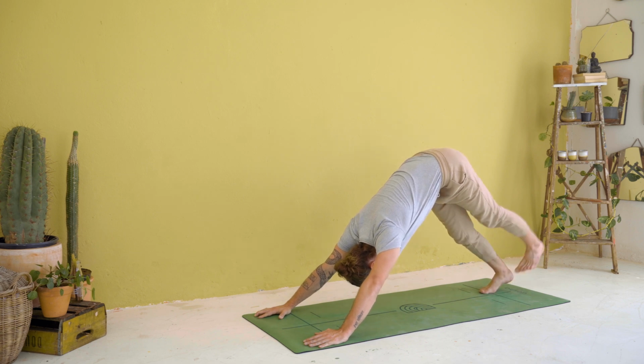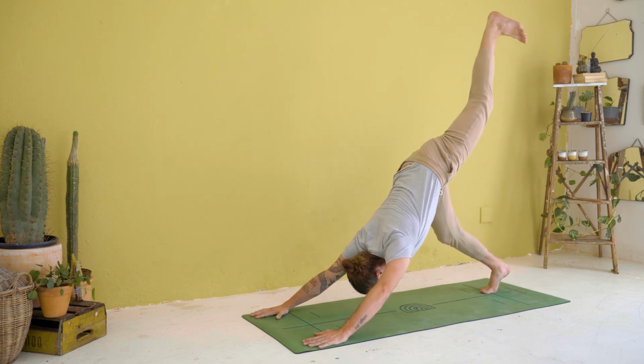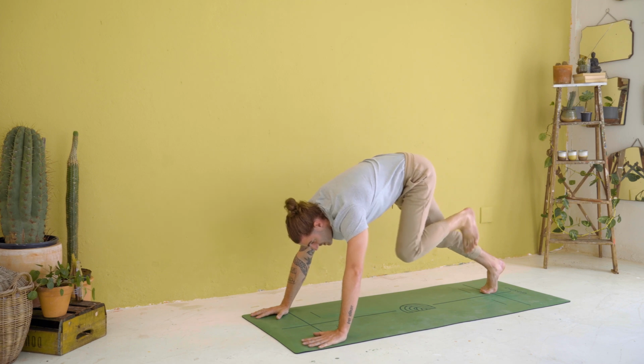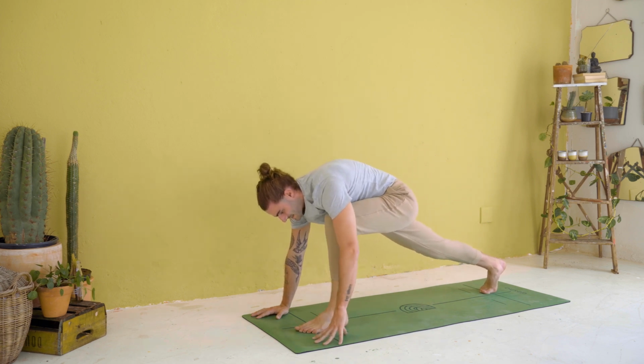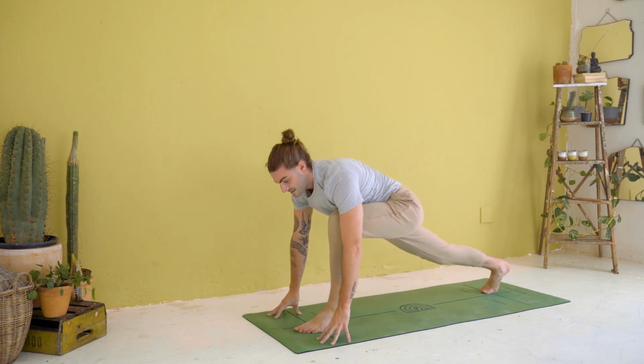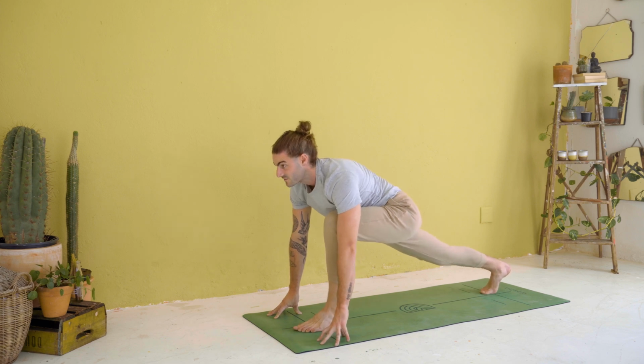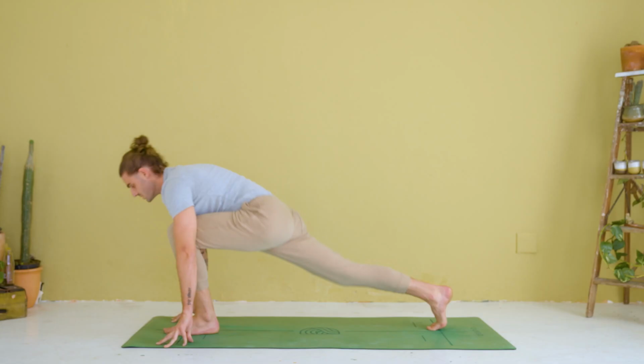One more side. Inhale, three-legged dog, left leg rises. Exhale, step through low lunge with control, left foot in between your hands. Keep your back knee up, fingers are light on the tips. Inhale, gaze forward. Exhale, pyramid pose.